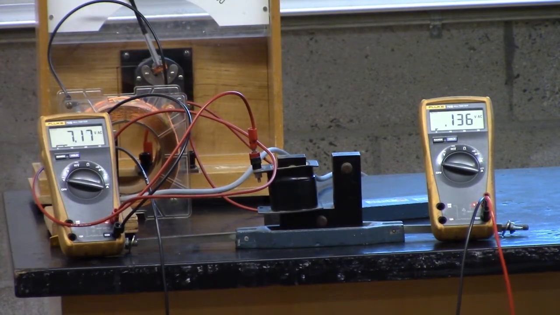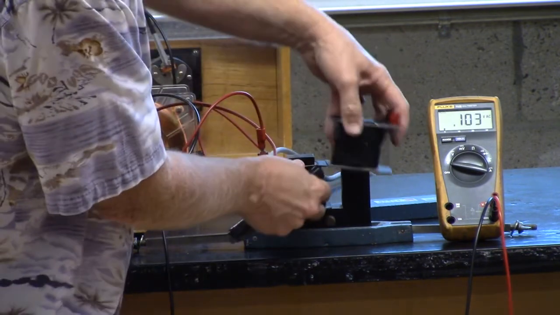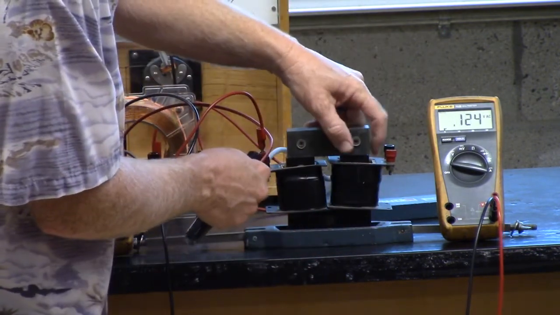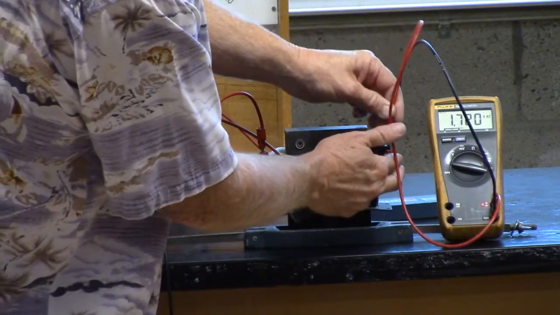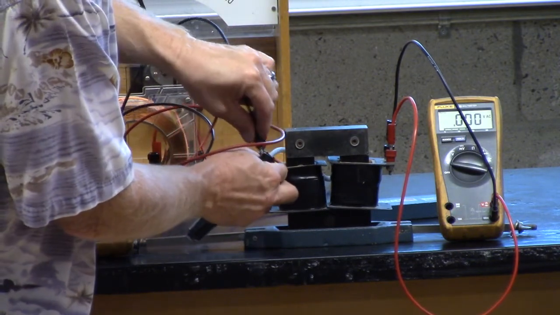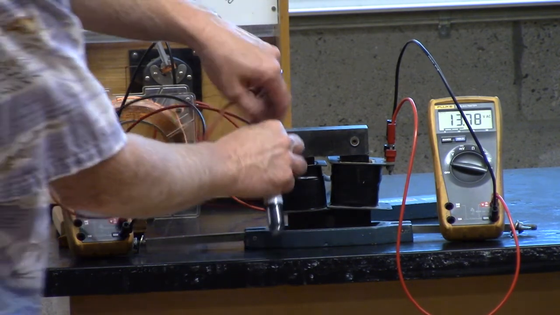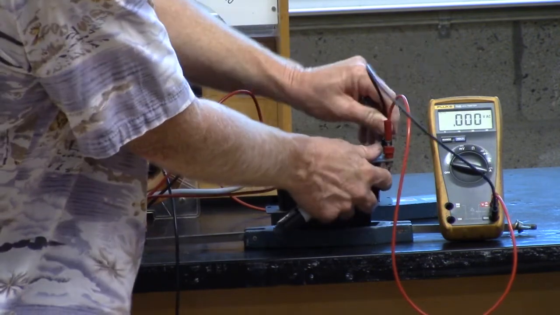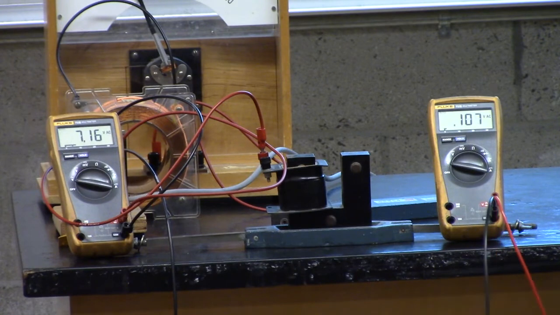Here's the 220. The 8's are kind of worn off a little bit, so the 8's kind of look like a 2. But here's the 220. And so this should double it. So 7 doubled should be about 14. And so this should be roughly a 14. And so sure enough, it is. And maybe I'll show you one more, and I think you get the idea. How about a step down transformer?